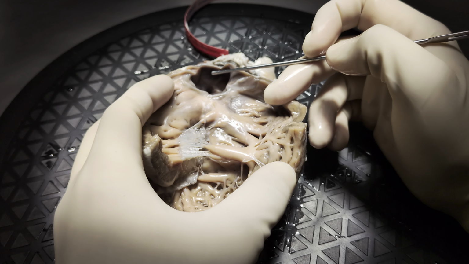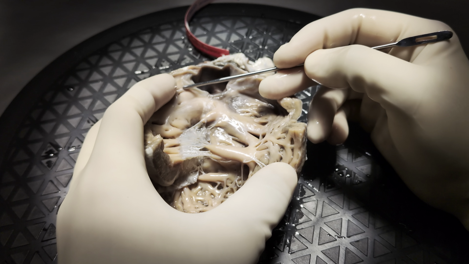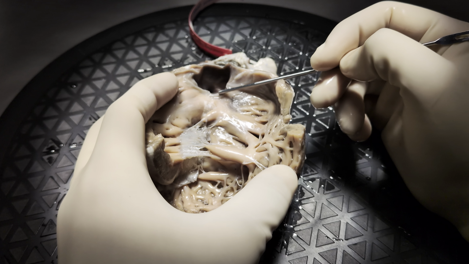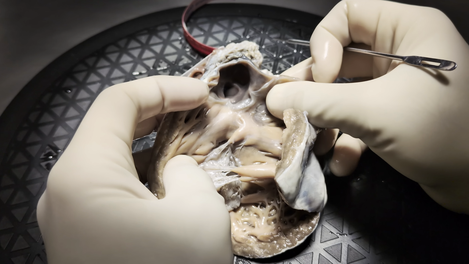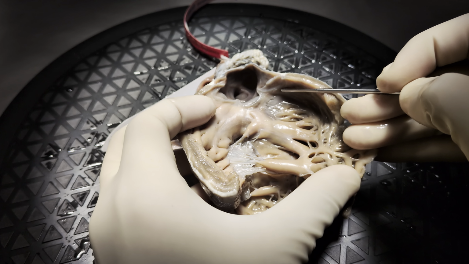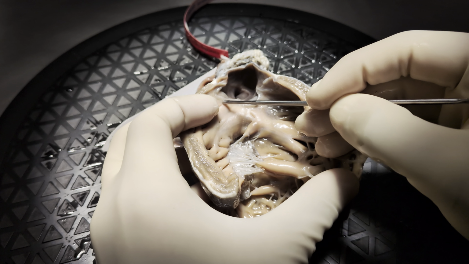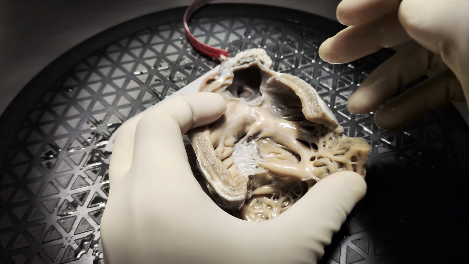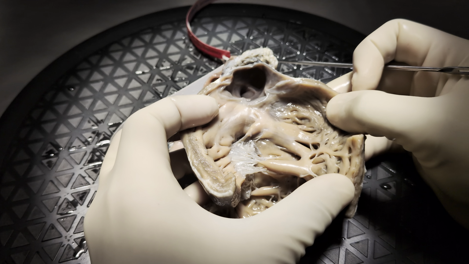valve. Important to remember that these valves do not have a round or oval annulus. The annulus here is actually crown-shaped because these half-circle shaped fibrous valvar leaflets have these triangles of myocardium in between them.